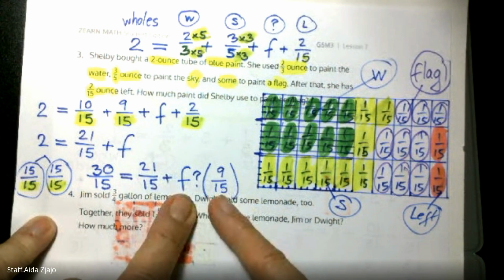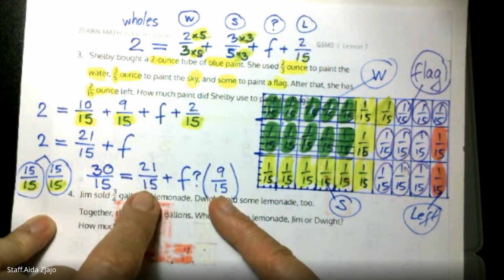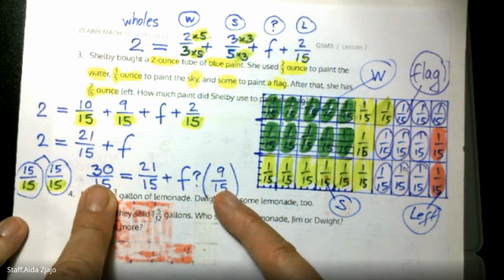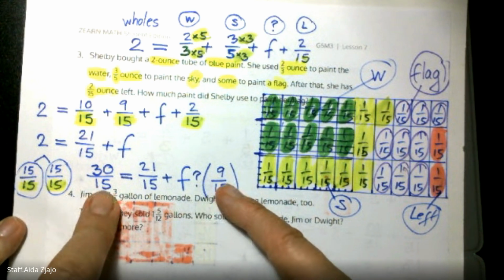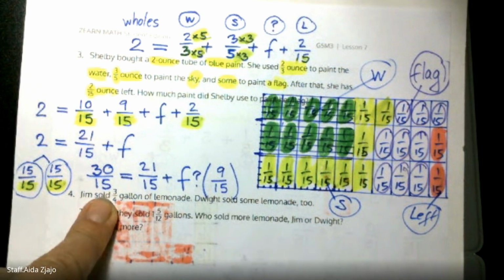So it comes out that 9/15 adding up to 21/15 will give us 30/15 that makes 2 wholes. So she painted the flag using 9/15 of the paint.